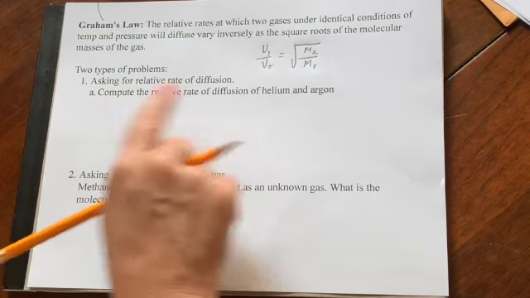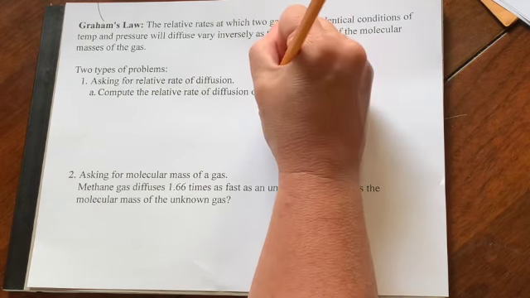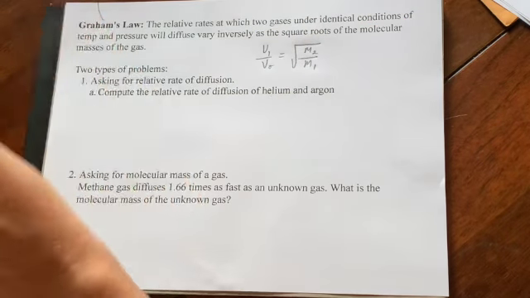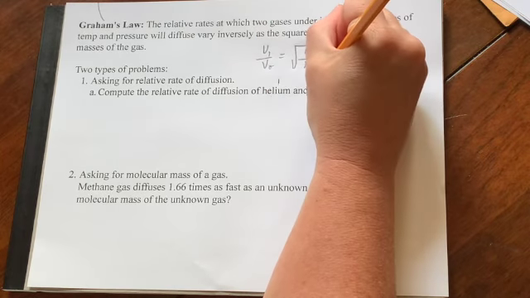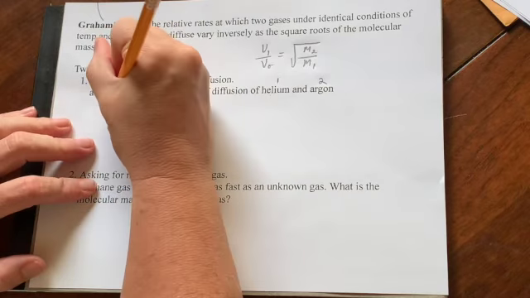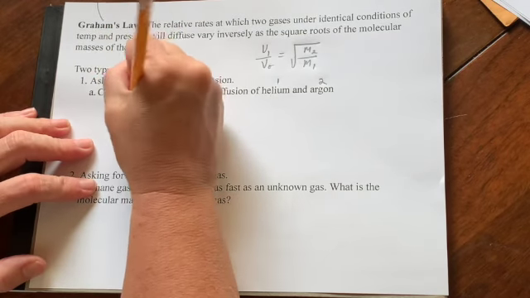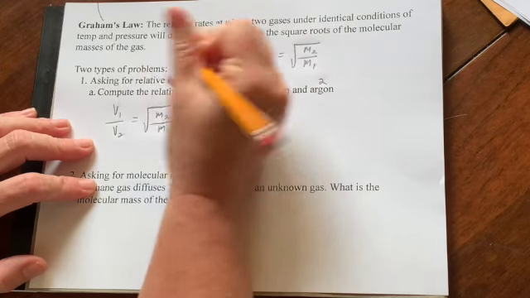So there's two types of problems. The first is just if I ask you for the relative rate of diffusion. Compute the relative rate of diffusion of helium and argon. Very straightforward. Helium is your first one listed, so make that one, make argon your second. Okay, so again, V1 over V2 is equal to the square root of M2 over M1.